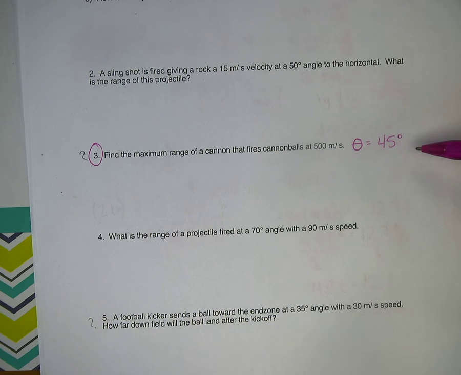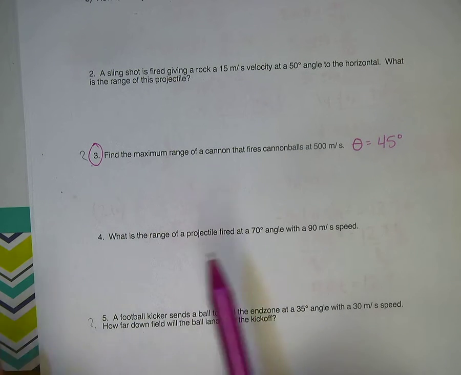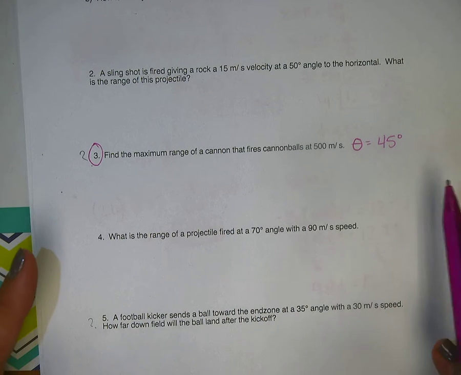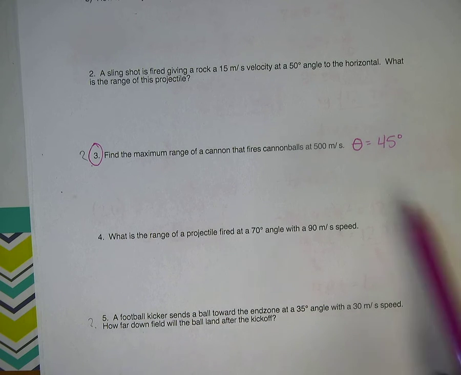And if you are a sports fan or if you play Angry Birds, then you should know that 45 degrees is the angle that will provide you the longest range. Range just being the horizontal distance. So anything shot at 45 degrees will go the farthest in the x direction.